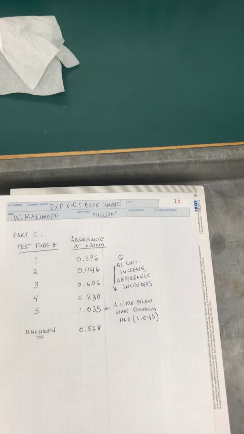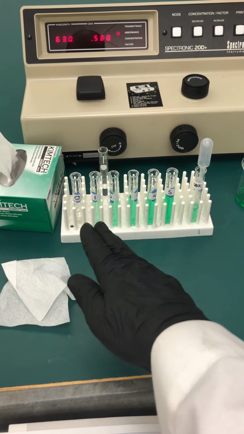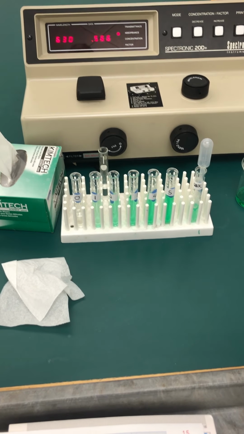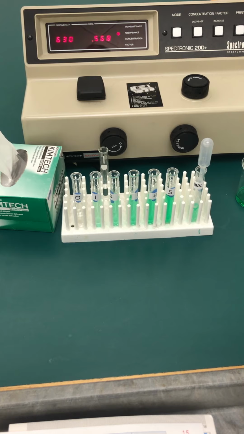All right, so now we have a bunch of glassware that we have to dispose of. Remember that in most cases, the chemical you're using needs to be disposed of properly, so pay attention to your instructor's directions.